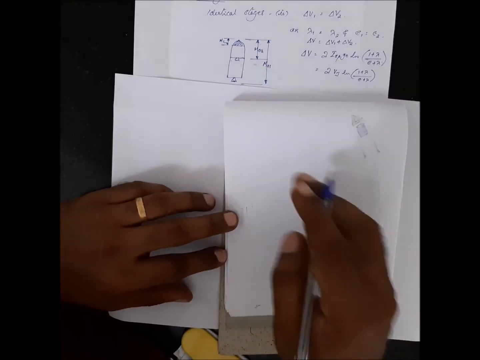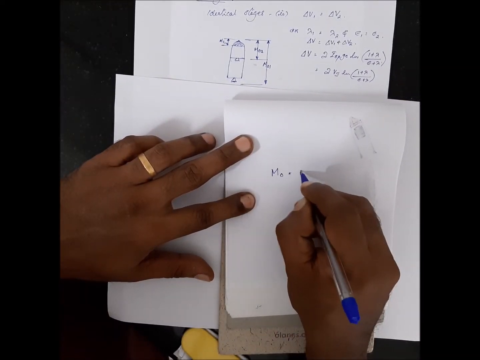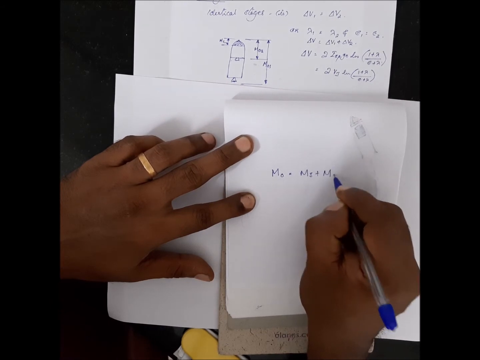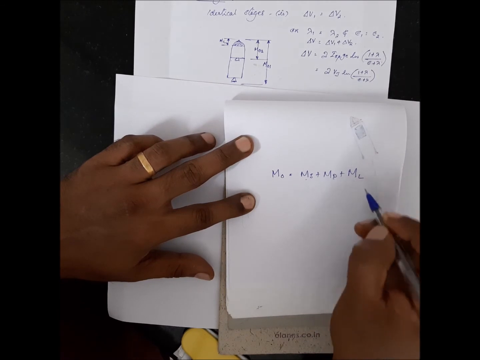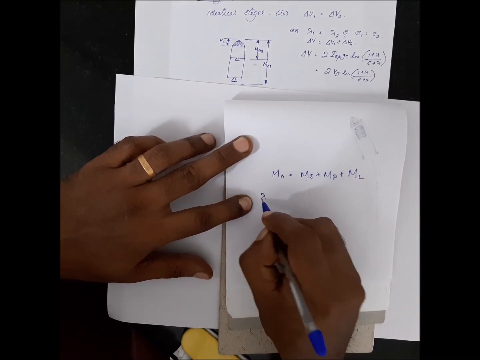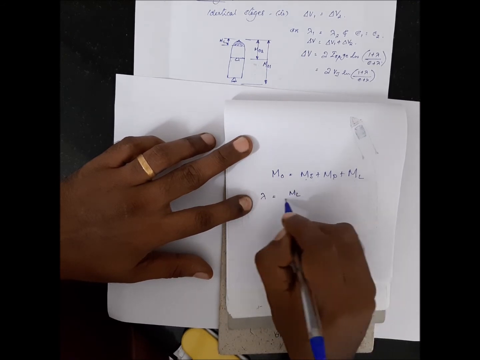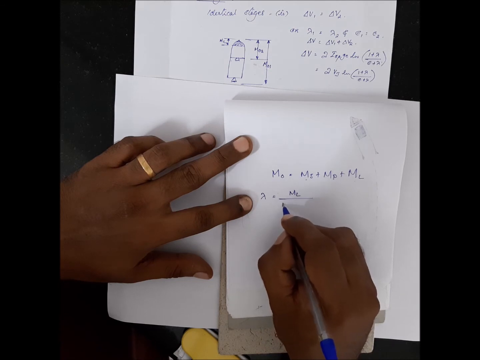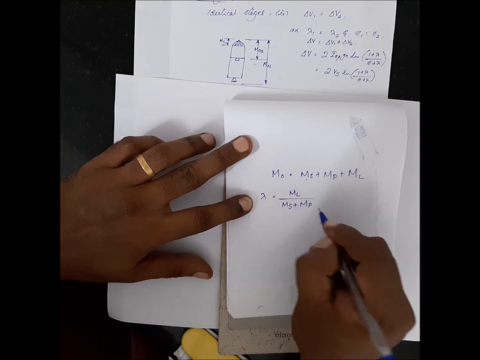Now that can also be written as, if you could remember, what is m0? mS plus mP plus mL, or the structural mass plus propellant mass plus payload mass. And if you calculate the mass fraction, payload mass fraction is the payload mass divided by the structural mass plus the propellant mass. That's our formula.